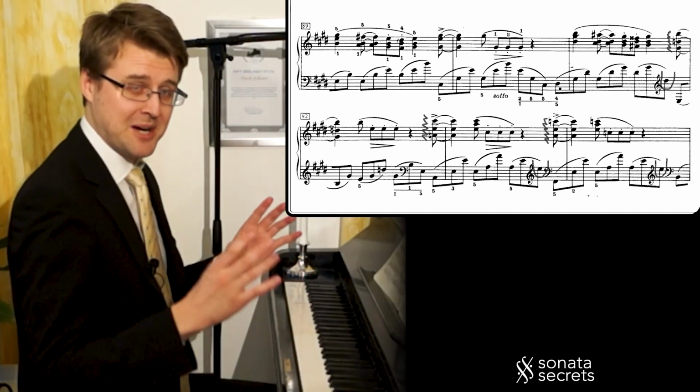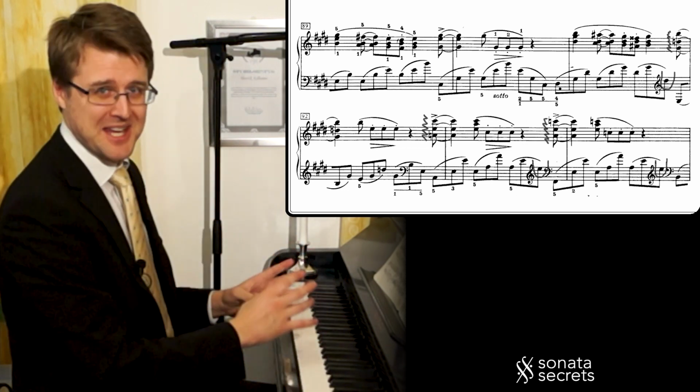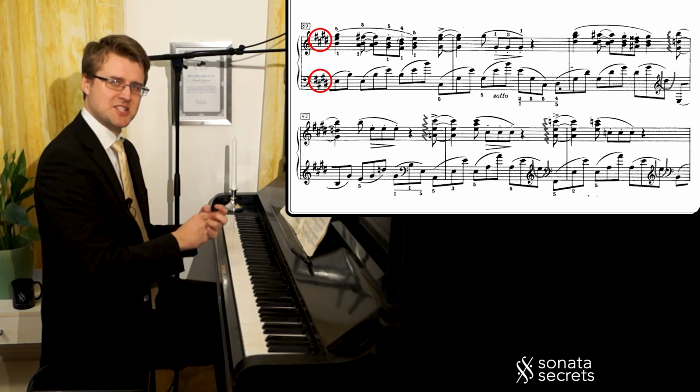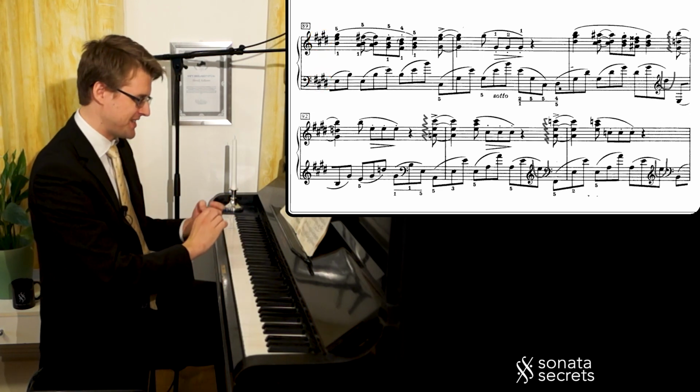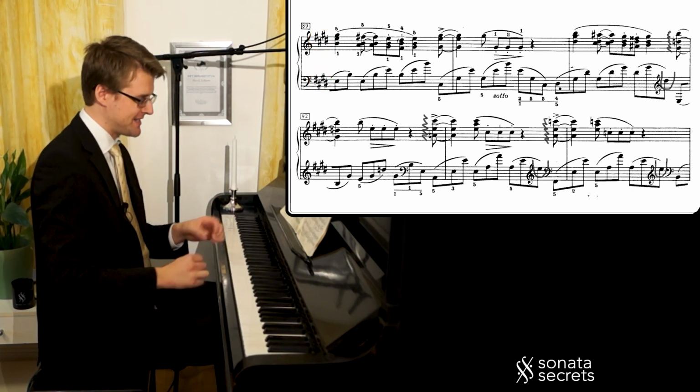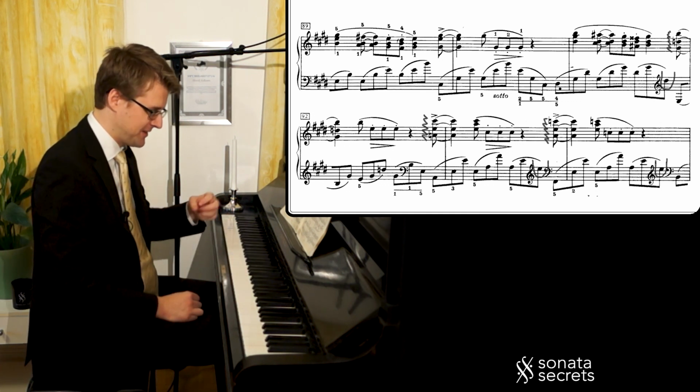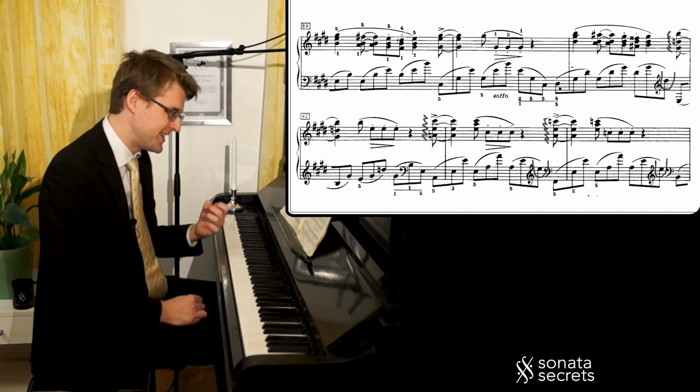So this section comes exactly the same, a repetition of it, but it's now in E major instead. And there's just some cosmetic changes in the accompaniment. It's slightly more busy, more energy underneath to give it something of a new, fresh character.